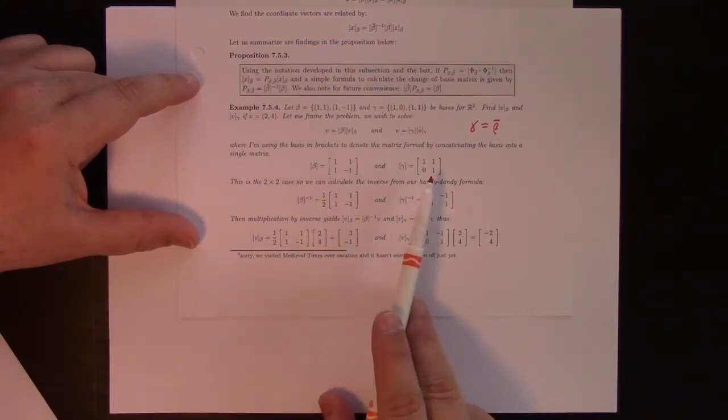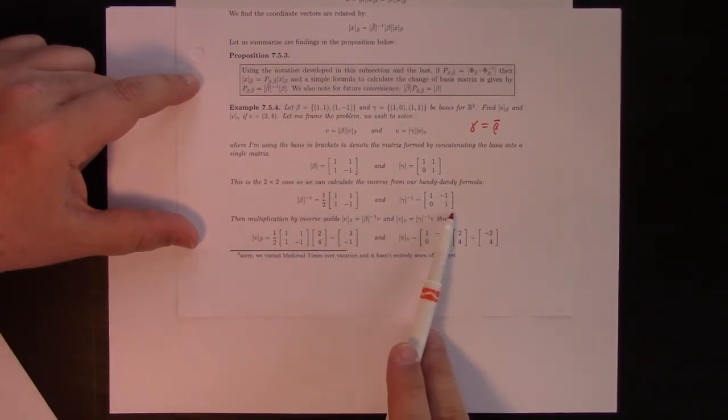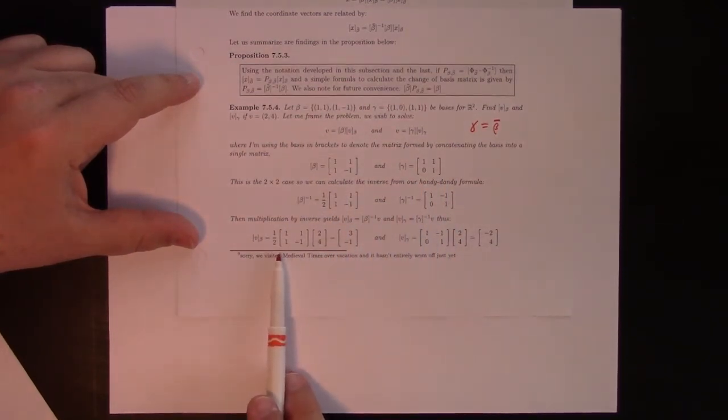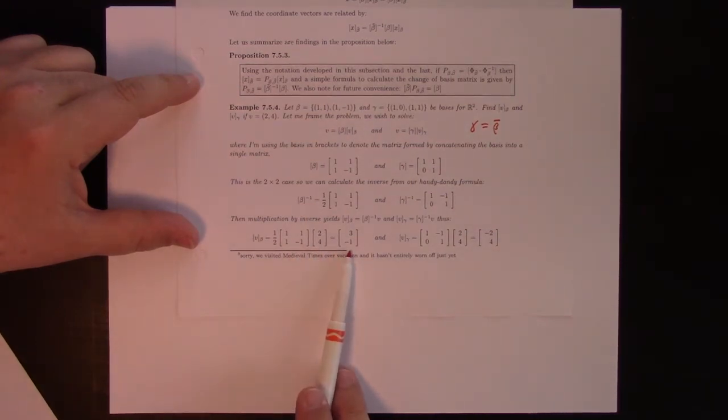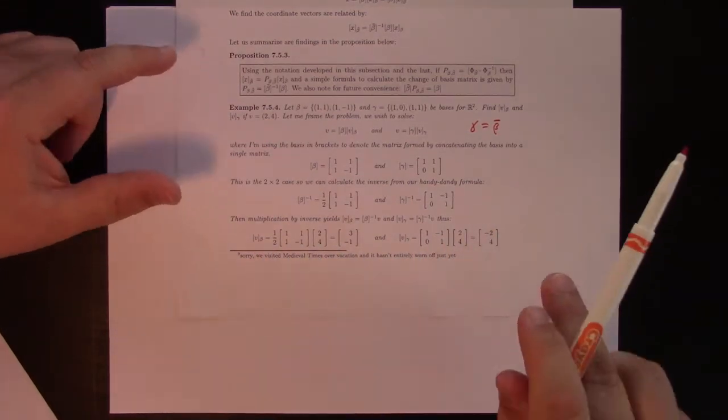Here's my basis matrix for beta, and my basis matrix for gamma. We can calculate the inverse using the 2 by 2 formula, and multiply by the inverse for the 2 by 2 times the given vector. That gives us the coordinate vector of v in the beta basis. Here's the coordinate vector of v in the gamma basis. Simple as that.